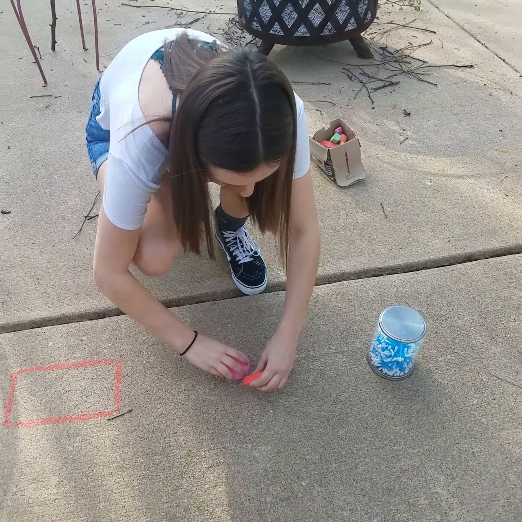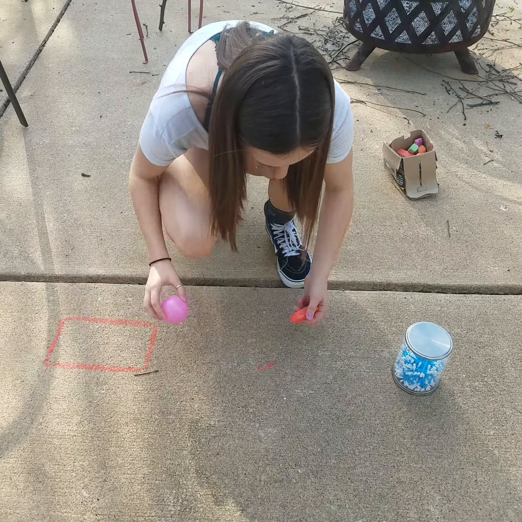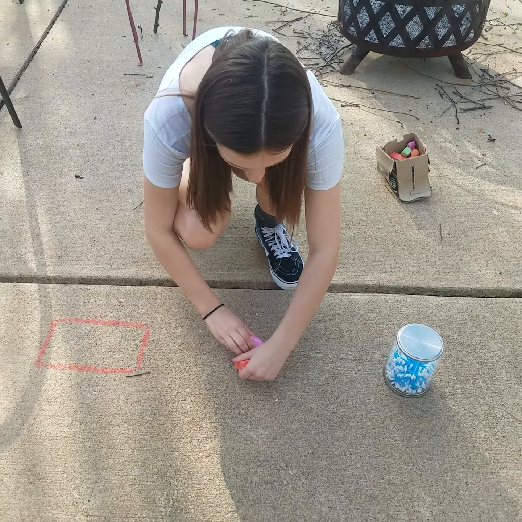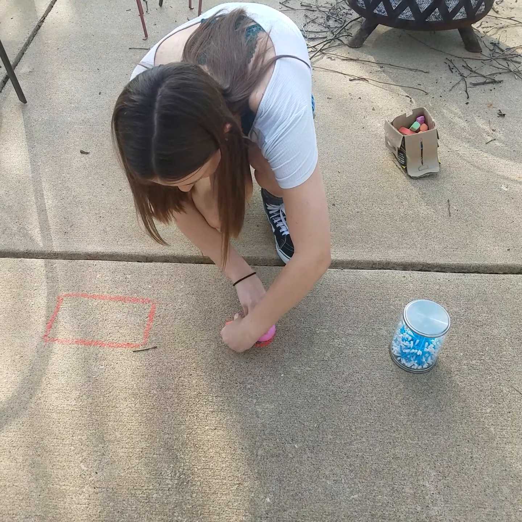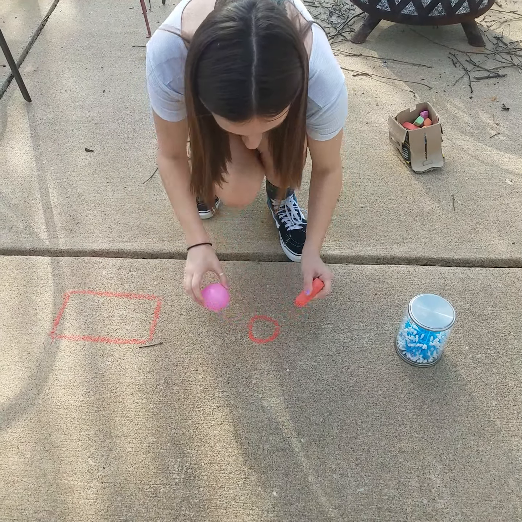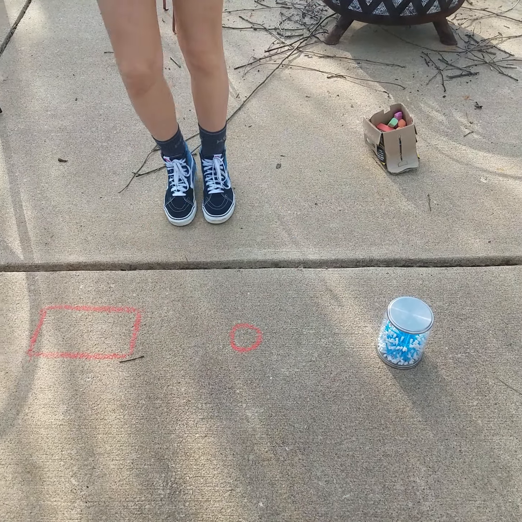Okay, next one is, hold on one second, Mags. So the next one is a sphere. She picked up the sphere. So if we trace a sphere, that's kind of tricky. What do you think she's going to trace? A circle. Very, very good. All right, now.